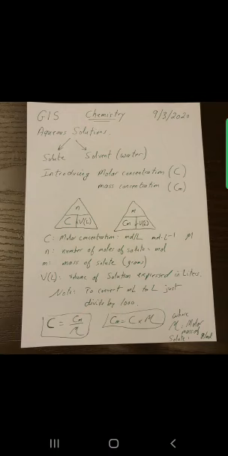Now the relation between C and Cm: C equals Cm divided by the molar mass of the solute, and Cm equals C times the molar mass of the solute. By the way, the unit of the molar concentration is mole per liter, while the unit of the mass concentration is simply gram per liter.